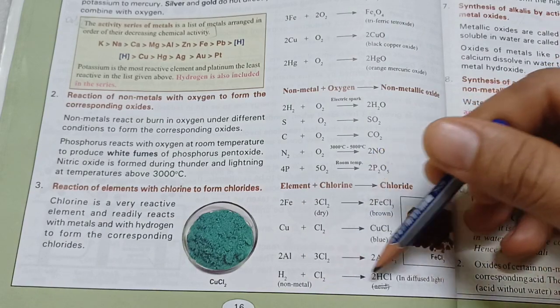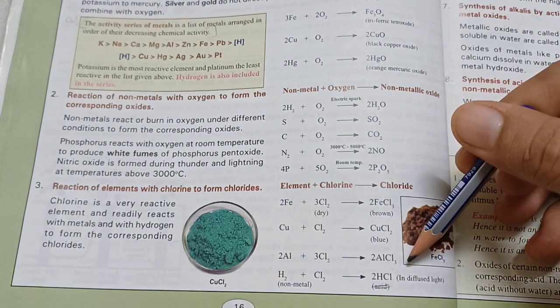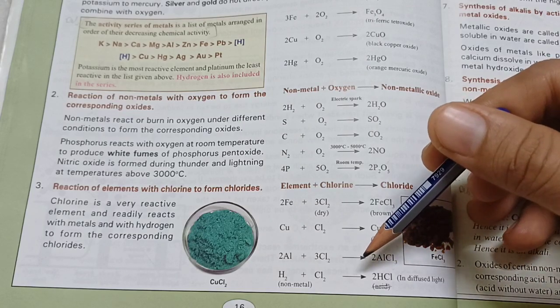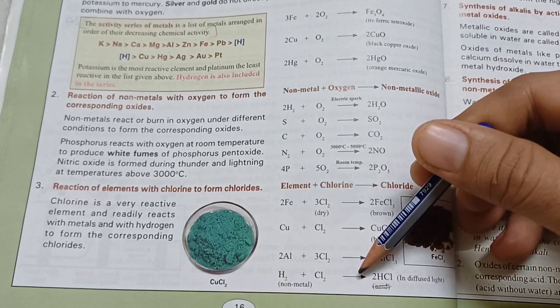This reaction should take place in diffused sunlight because in darkness it won't take place, and in direct sunlight it is explosive. Also, moisture will act like a catalyst for this reaction.